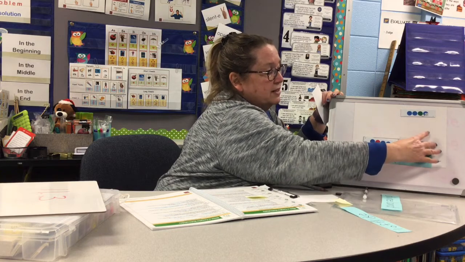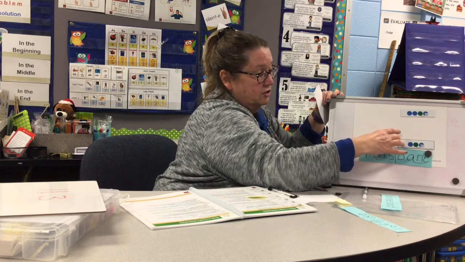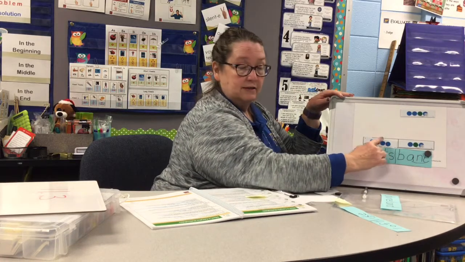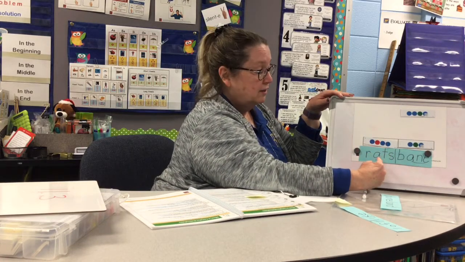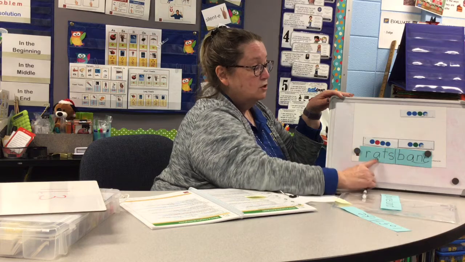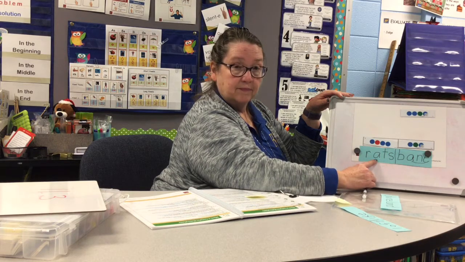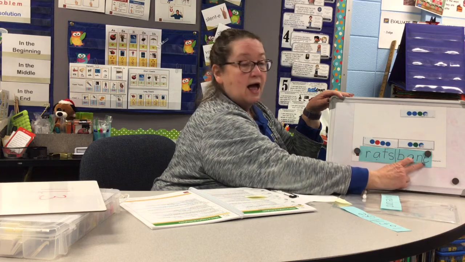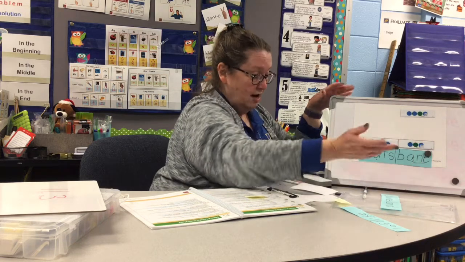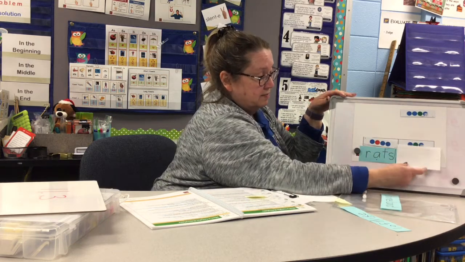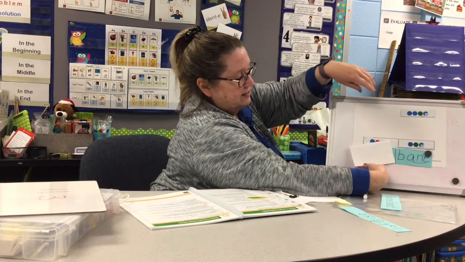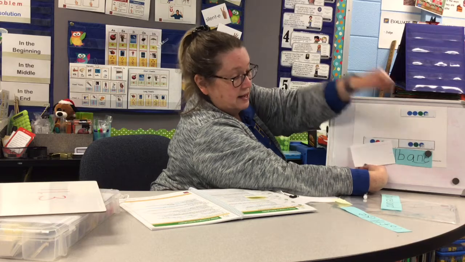Remember, the key to figuring out these words is making sure you know what the vowel sound says, and then making sure that you're pronouncing the letters in the order that they occur. So now we know what sound this vowel makes. Everybody? Good. And we know this says A. So now we can pronounce this syllable as rats, and this syllable is bane.